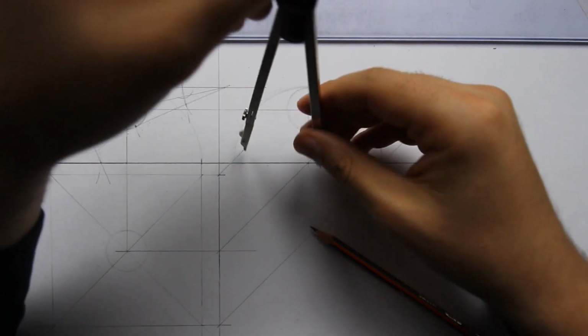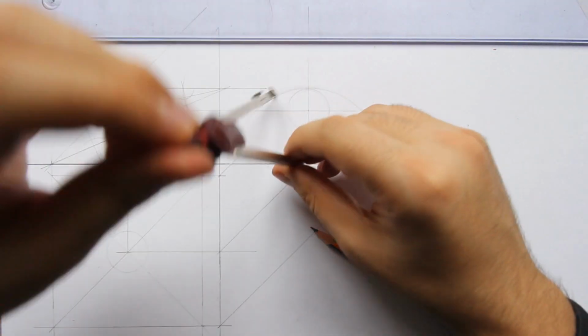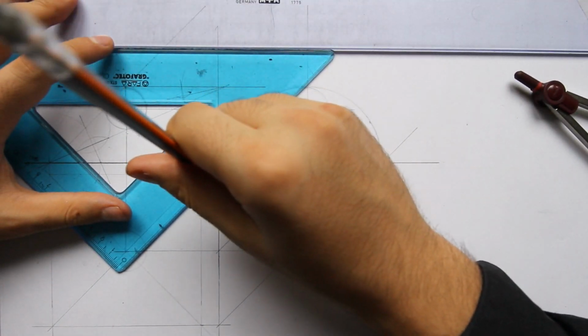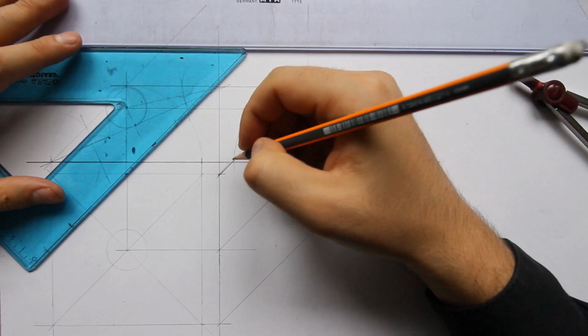Okay, a bit of a mistake there. Right, so sometimes I get carried away with the line drawing, but that's fine. Okay, so there we go.